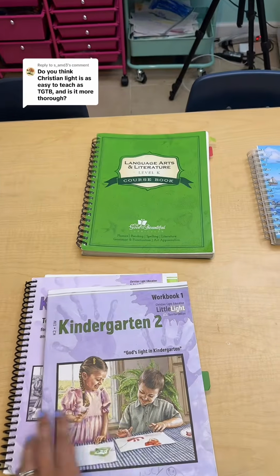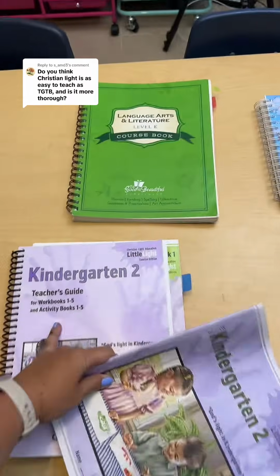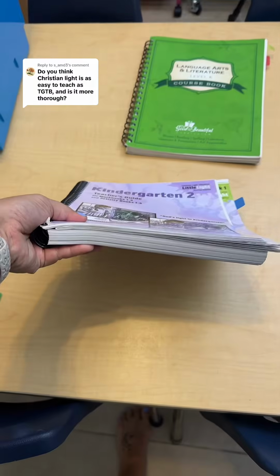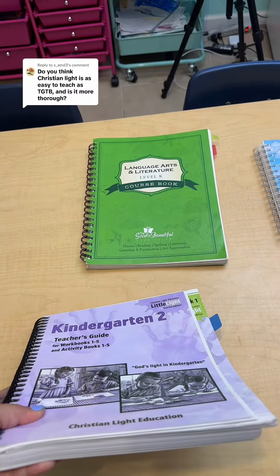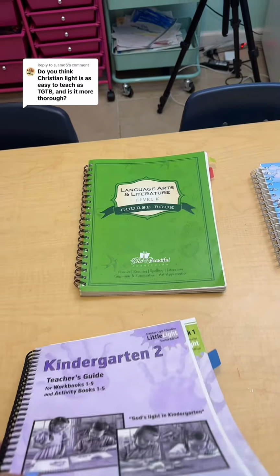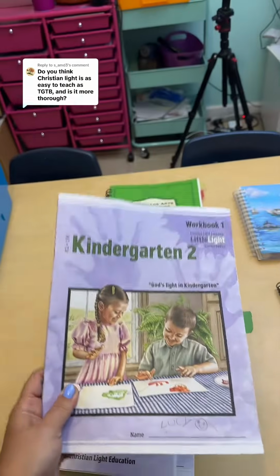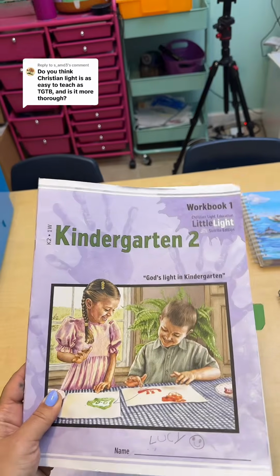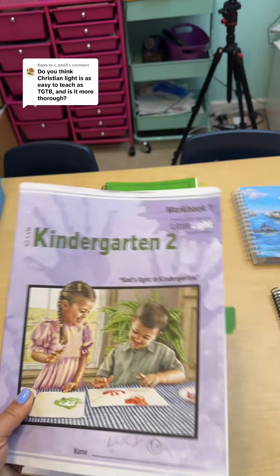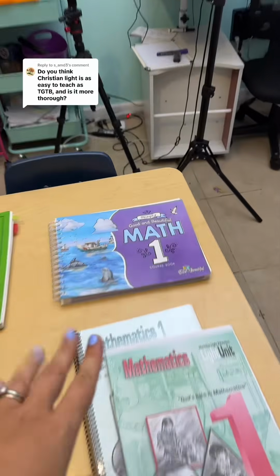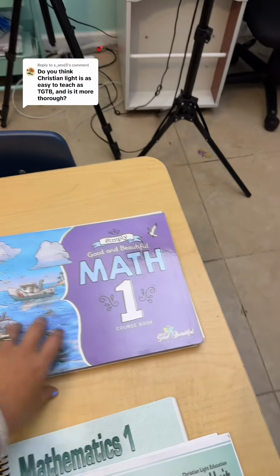And just with Kindergarten 2 alone, you get your teacher's guide. This is just your teacher's guide. It's thicker than The Good and the Beautiful entire course book, including the teacher's guide inside of that. This is just your teacher's guide for Kindergarten 2. And then you get 10 of these workbooks for your student to work through, but I'm just going to show you one workbook. Then we'll also take a look at The Good and the Beautiful first grade math.